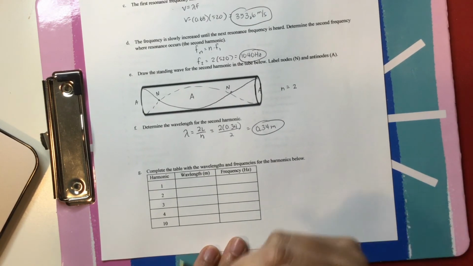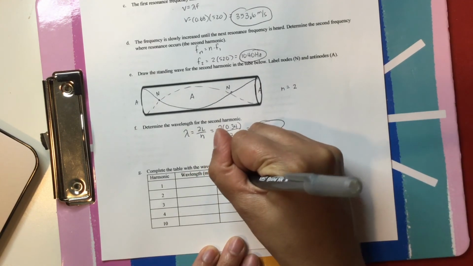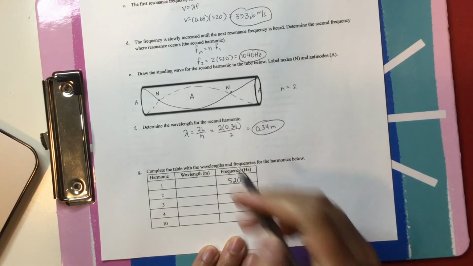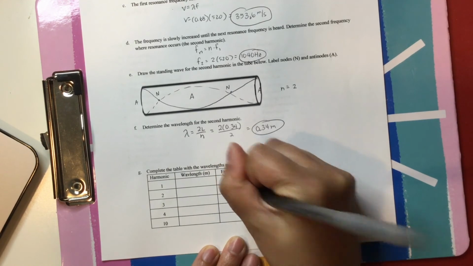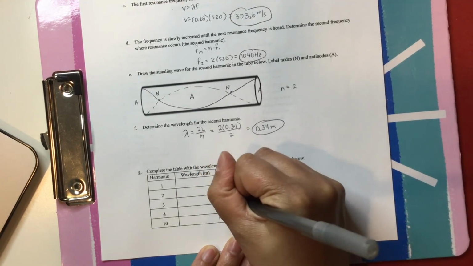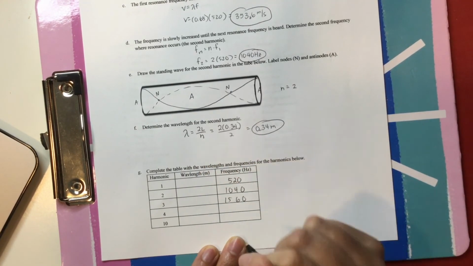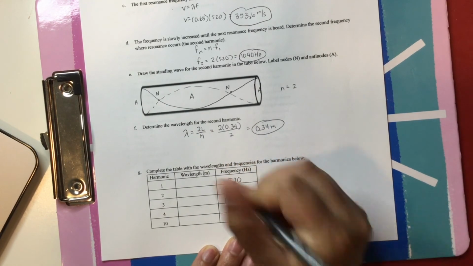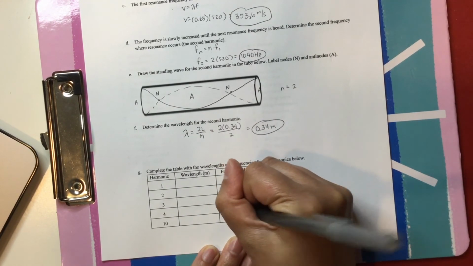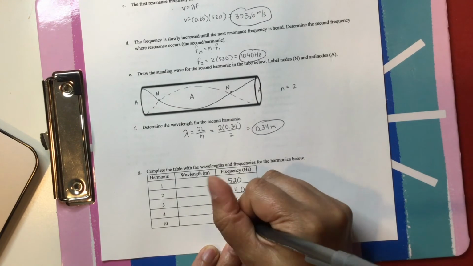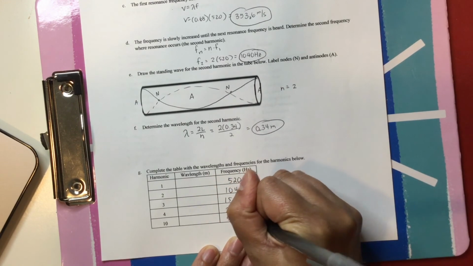So let us do out a harmonic table, right? We started with frequencies that we knew. We had 520. 520 times 2 is 1040. 520 times 3 is 1560. 520 times 4 is 2080. 520 times 10 is 5,200.